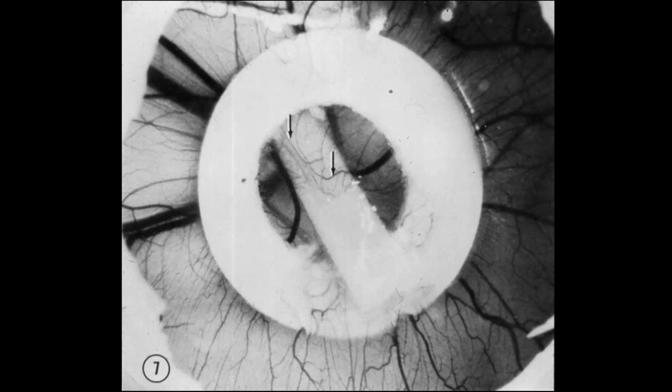So this is a rib, and remember the rib had that abrupt boundary between the cartilage and the bone. And this is just a plastic ring, and it's holding down the piece of rib here. And it's on top of the egg membrane. And blood vessels are actually growing into this tissue. They're growing in to the bone side, but they're not growing into the cartilage side. So there's something in the cartilage that prevents the blood vessels from growing in.